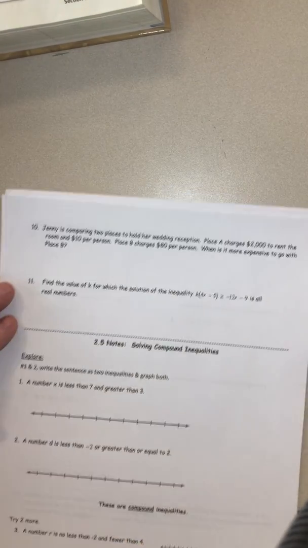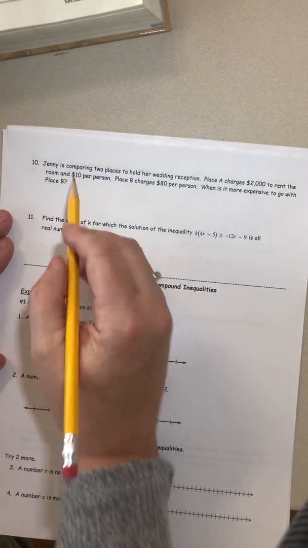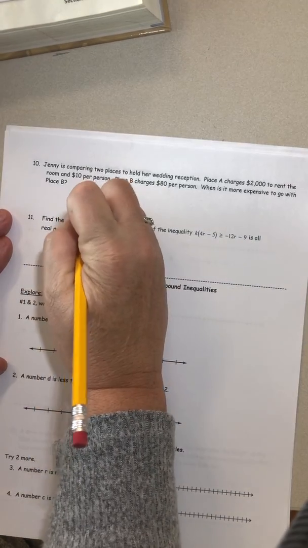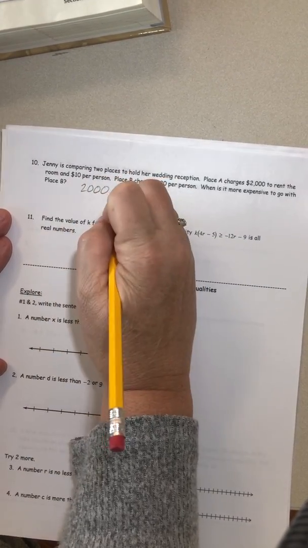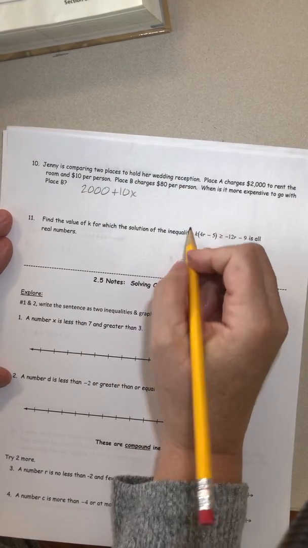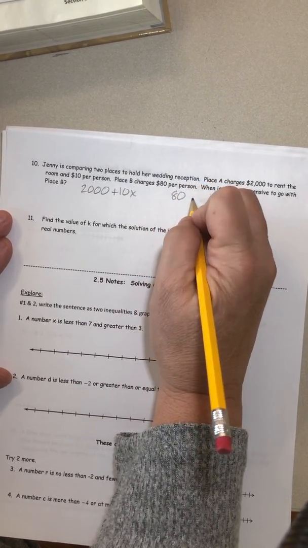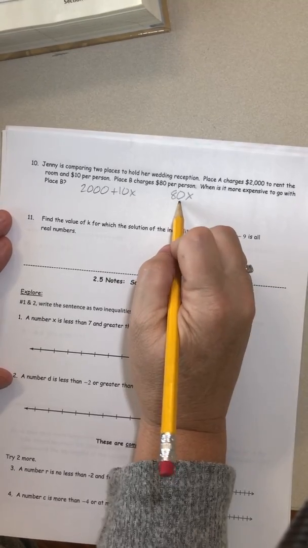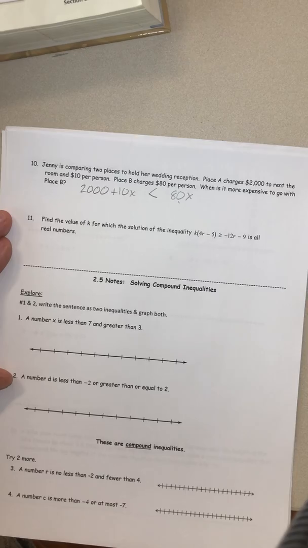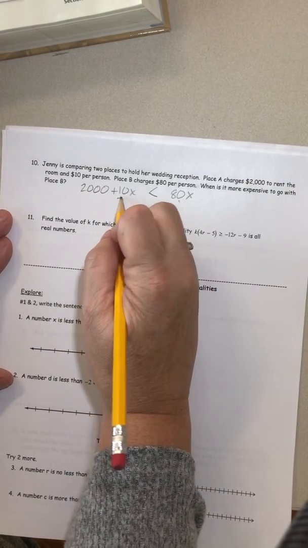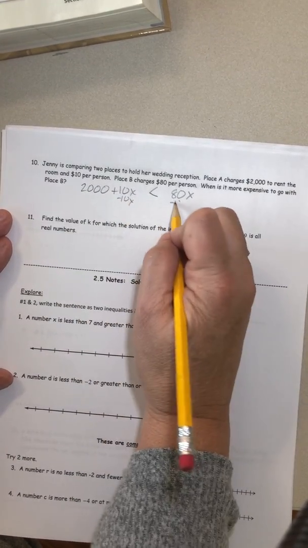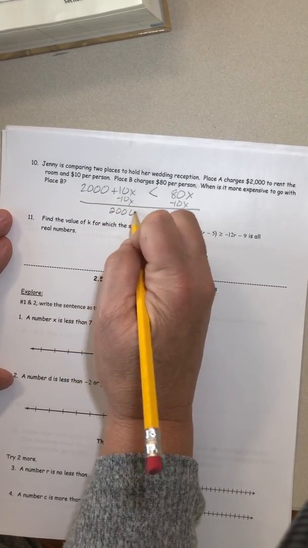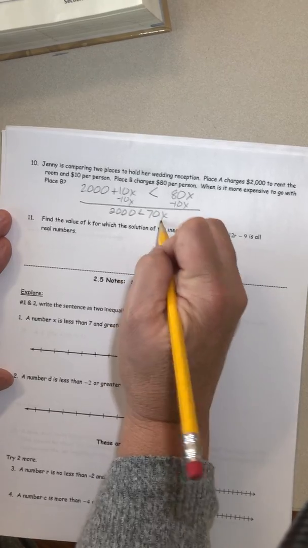Number 10, Jenny is comparing 2 places for her wedding reception. First one is $2,000 to rent the room, and then $10 per person. And place B is just $80 per person. So we want to know when the second one becomes more, when the second one is bigger than. Subtracting 10x from both sides, you have 2,000 is less than 70x.